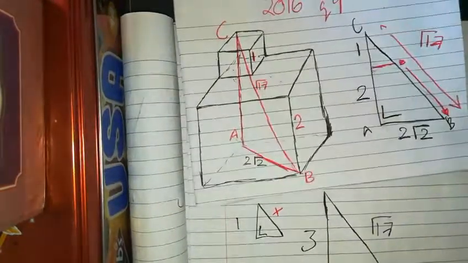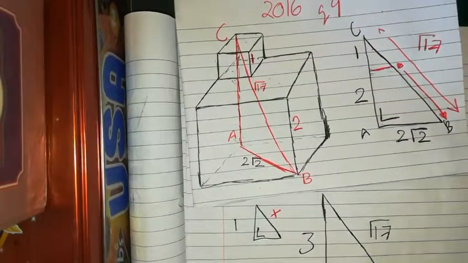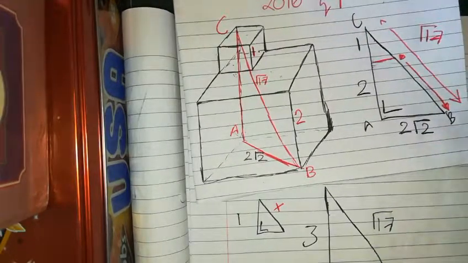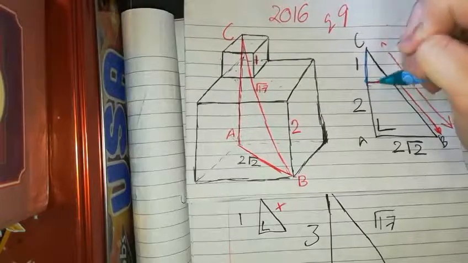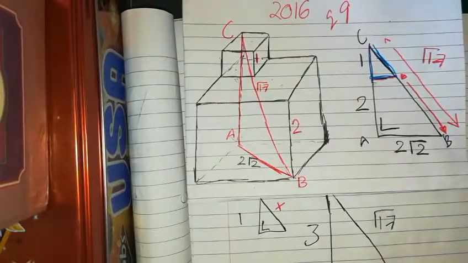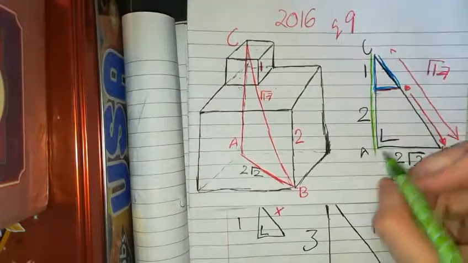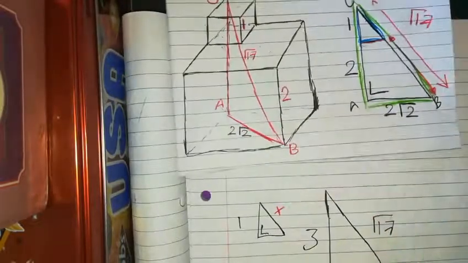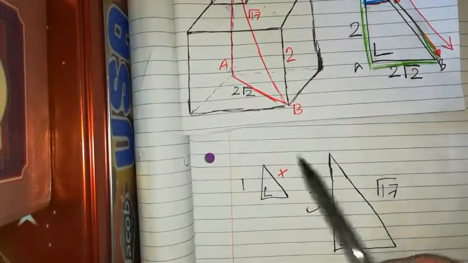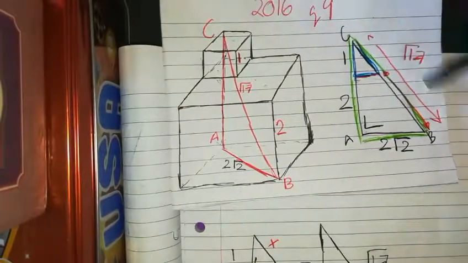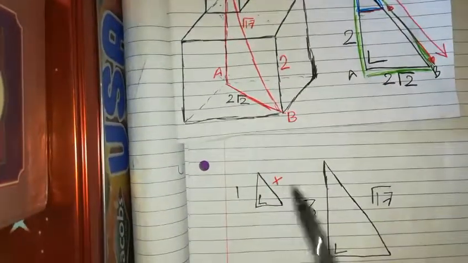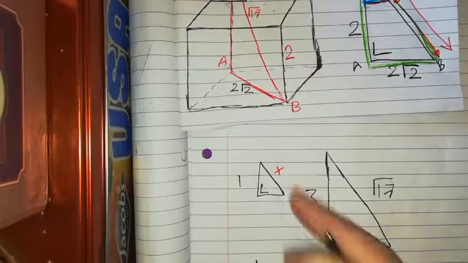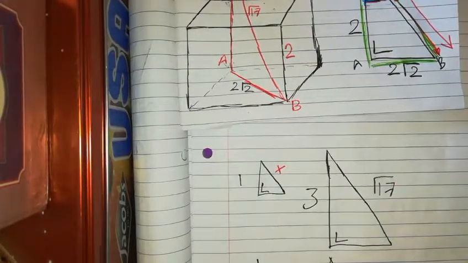This bit here isn't a triangle in itself, so I'm taking 2 different triangles. I'm taking this as my small triangle, and for my bigger triangle I'm taking the whole length here. So I'm comparing these 2 triangles. This is my smaller one, this is my bigger one. I'm going to first get the length from here to here, and then subtract that from the square root of 17. So I put the length of the small one over its corresponding side, which is 3, equal to x over its corresponding side, the square root of 17.